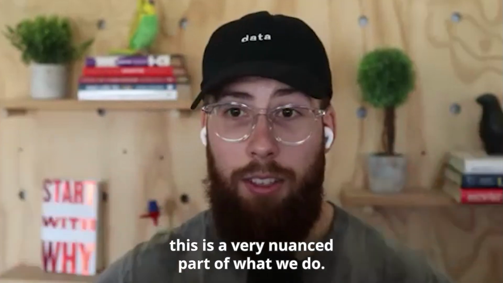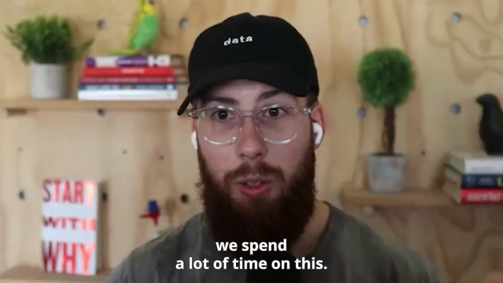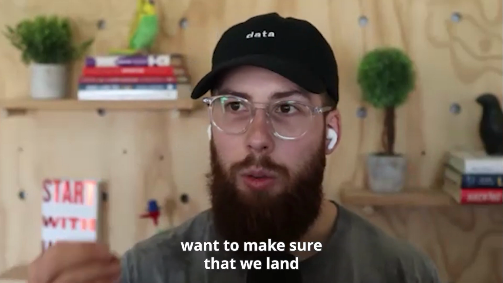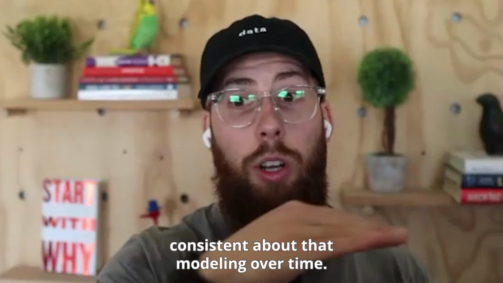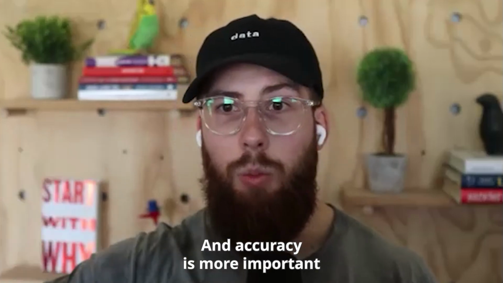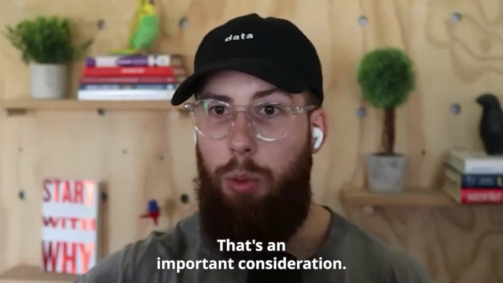So anyway, this is a very nuanced part of what we do. This is part of the reason we spend a lot of time on this when we work with clients directly, because we want to make sure that we land at the right modeling, and then that we're consistent about that modeling over time. And accuracy is more important than precision in this case. That's an important consideration.